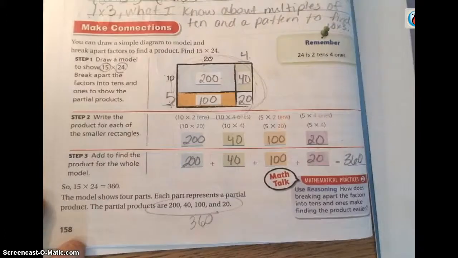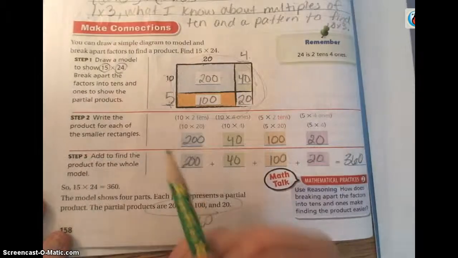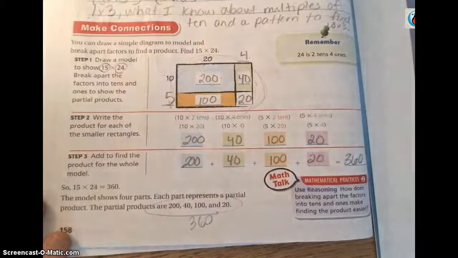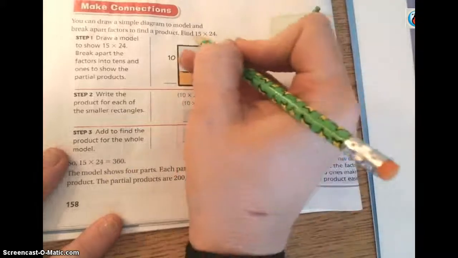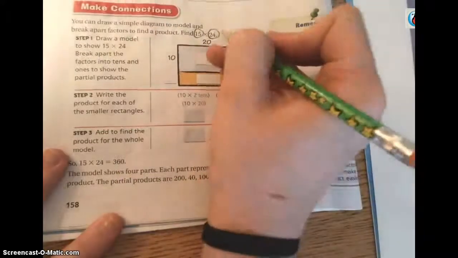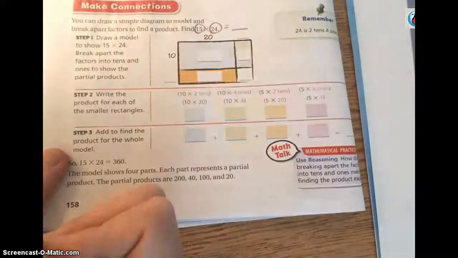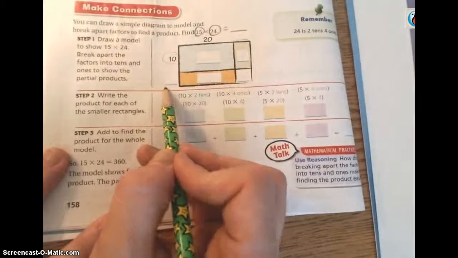Down here on the make connections part, you can pause the video and write in those answers that I just gave you. You can draw a simple diagram to model and break apart factors to find a product. So our factors are 15 and 24, correct? Yes. Okay, and we're trying to find the product. So I need to break apart my factors. They already kind of started it for me. They broke apart 10, so what would my other factor be? 20.